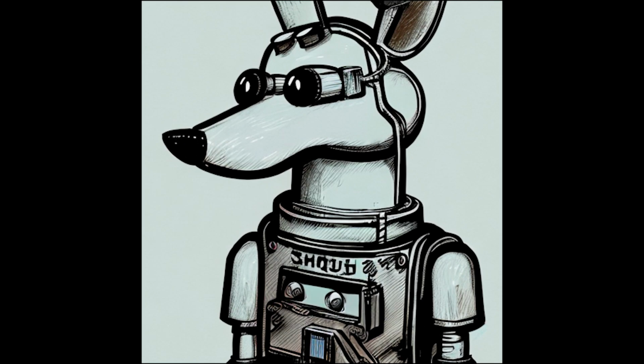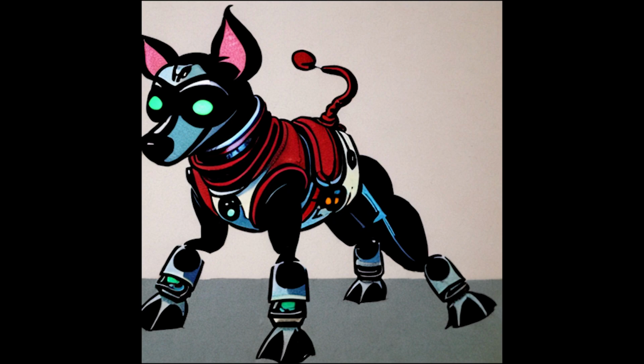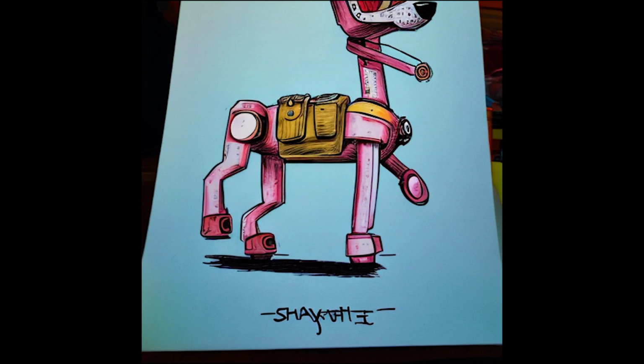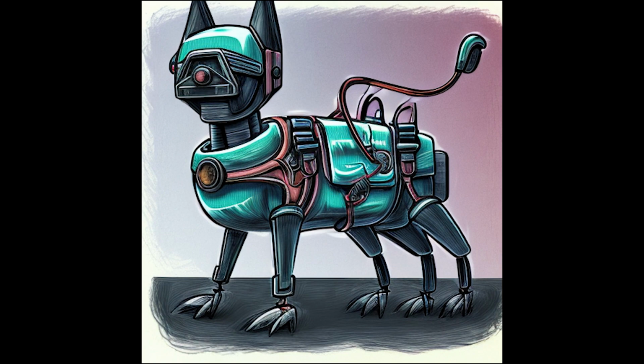Now we're on to Shay as a robot. Don't ask me why. I grew up as a little kid drawing robots. I was curious if it could make her a robot. It did some good attempts, I'll say. Not all spot on, but it's capable of abstract thought, I guess.